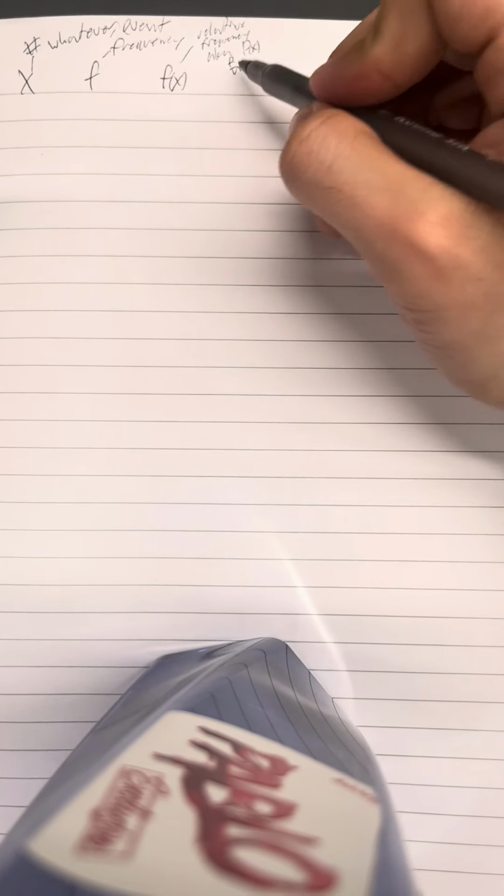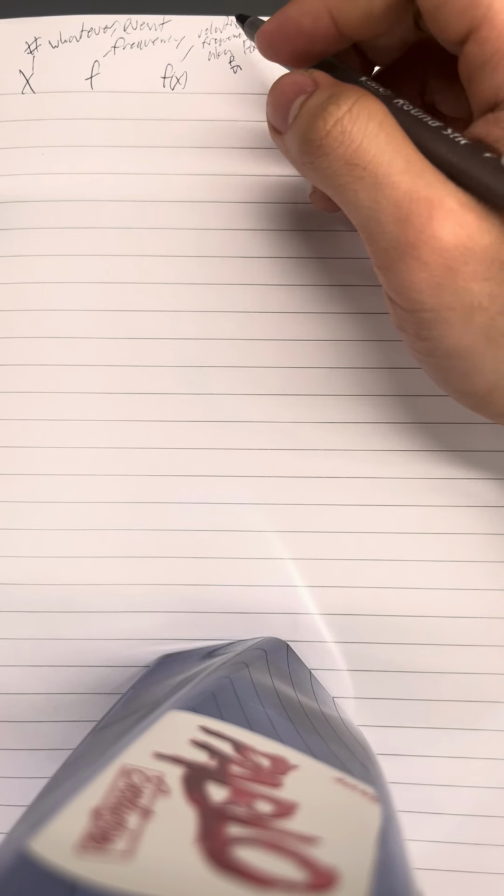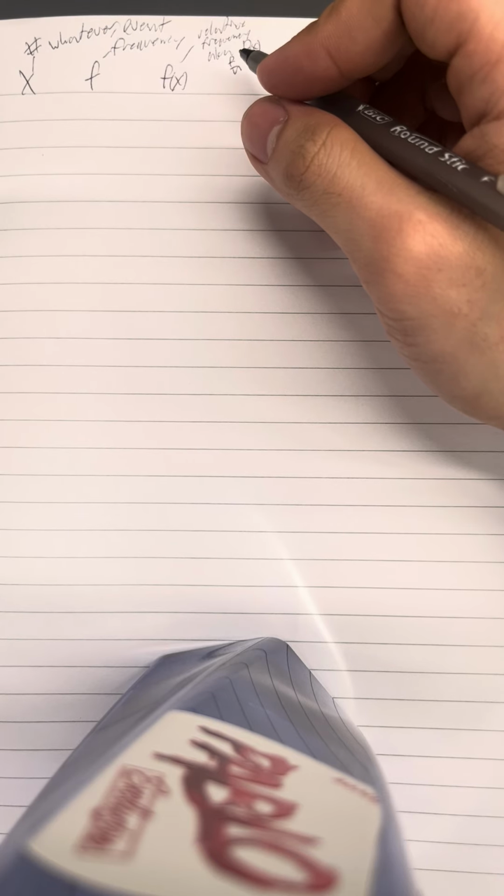F of x is the relative frequency, and this is the same as P of x, which is the probability, or F over n. These are F of x, F over n, P of x, these are all equivalent. And then you can have a column for your mean. Let's do that just to make it easier.